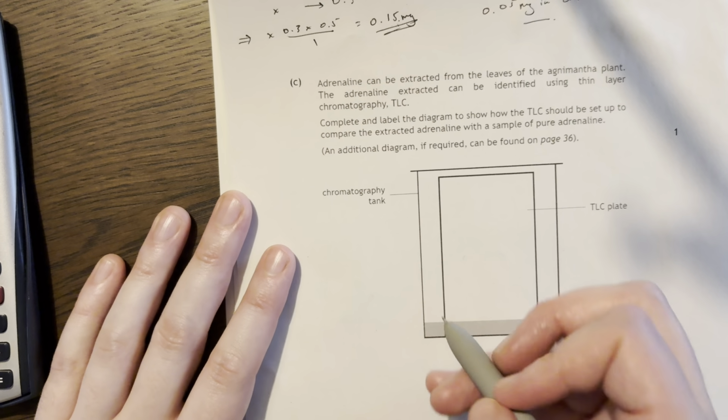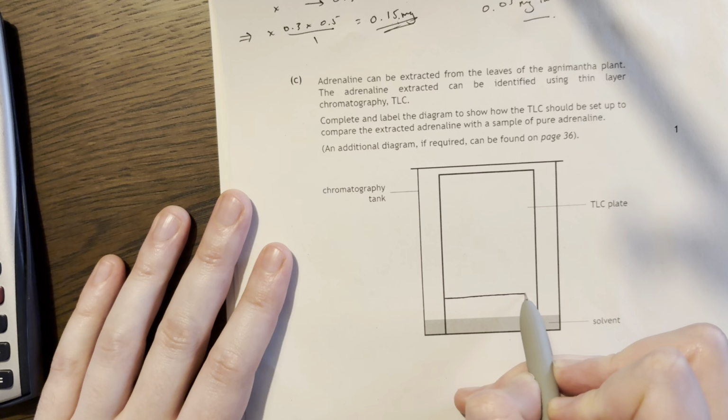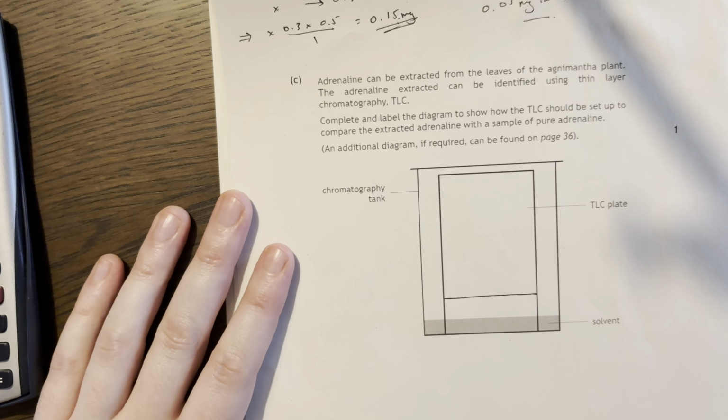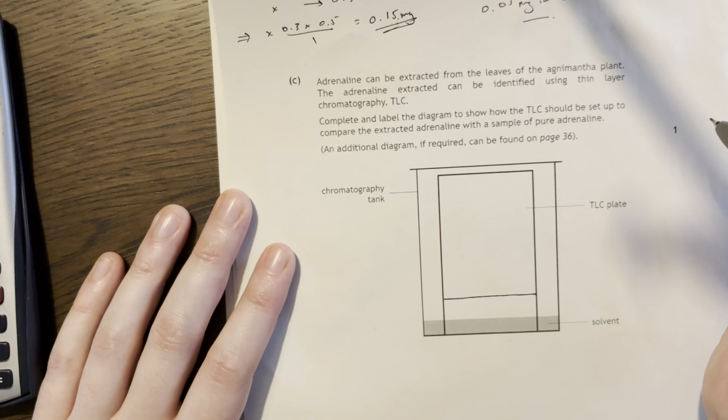run this. So as a bit of a reminder then, you would pencil in a straight line using a ruler, which you should use to draw that line, by the way, that must be above the solvent line, because you're going to spot two solutions. You're going to have the extracted adrenaline sample and a sample of pure adrenaline. So you're going to have your sample, and you're going to have the pure sample here.